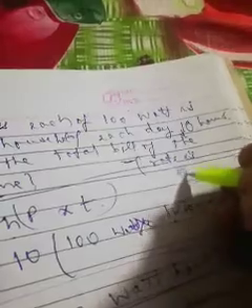And if the bill is given, then the rate must be given. Maybe 5 rupees per unit. Rate is 5 rupees per unit. Unit means per kilowatt hour. Then we can calculate the bill also. Amount is 300 kWh into 5 rupees per unit.